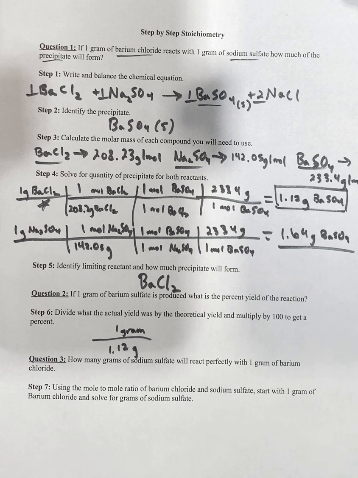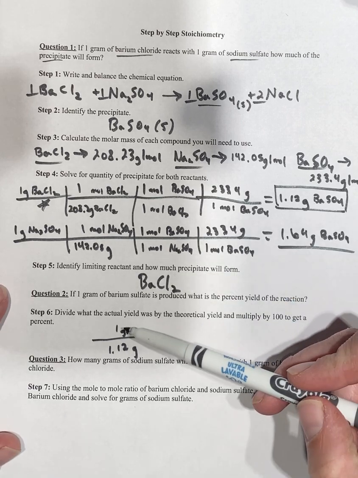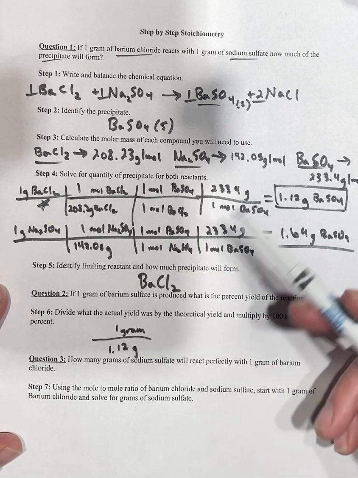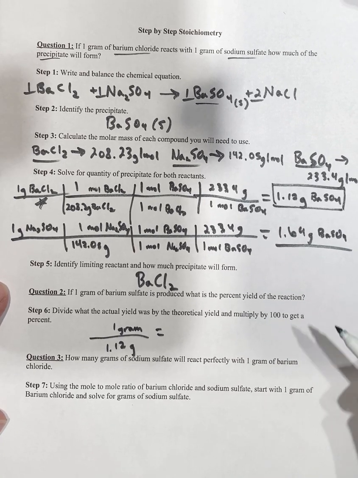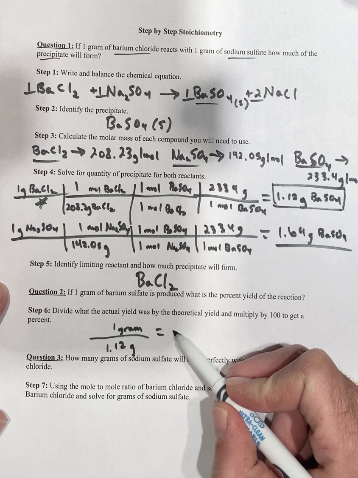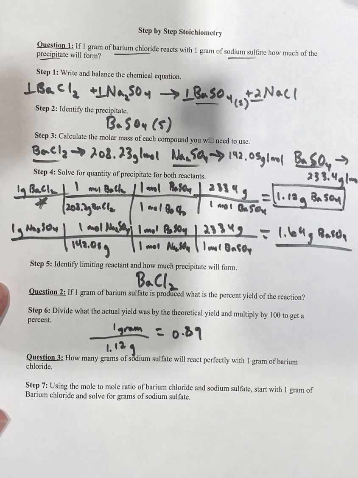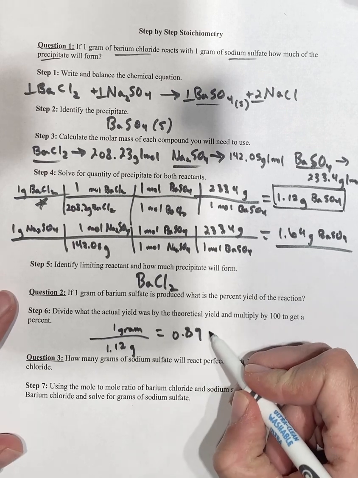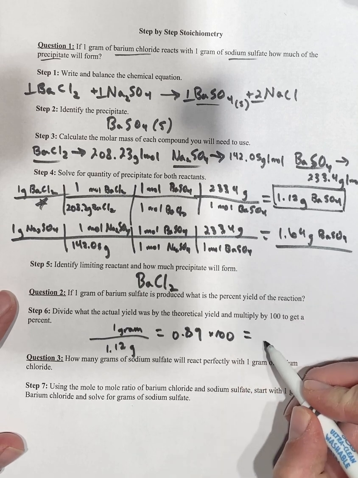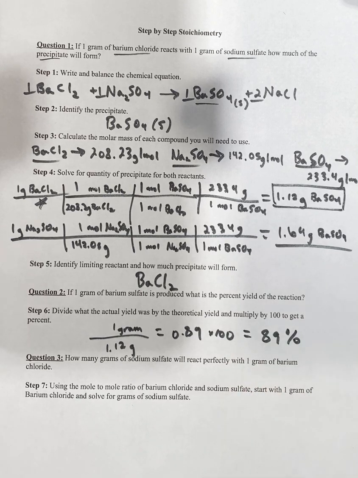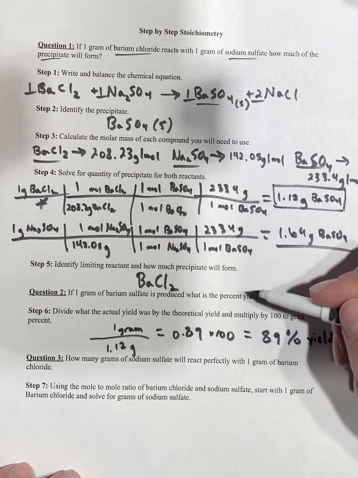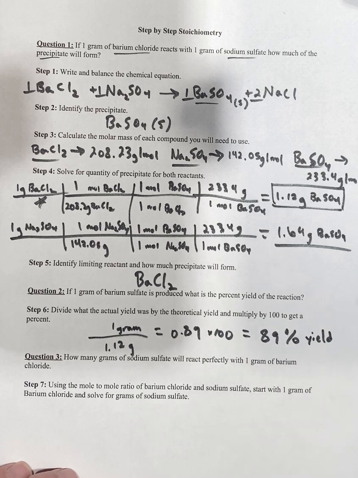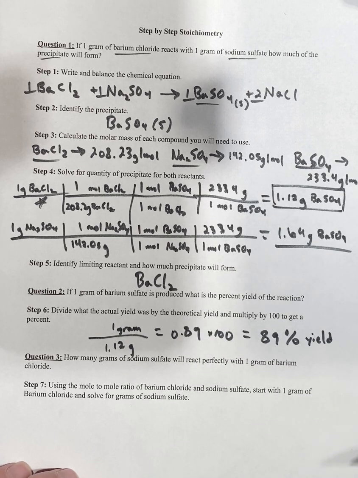Well, it's no different than a 9 out of 10 on a test or something like that. This is what we got, this is what we could have got. So if we just do 1 divided by 1.12, that gets us roughly 0.89. And as you guys know from calculating a grade, multiplying that by 100 would get us a percent of 89%. So we'd have 89% yield if we actually did this experiment and got 1 gram when we could have got 1.12 grams.